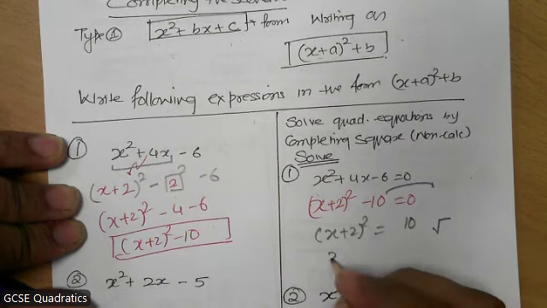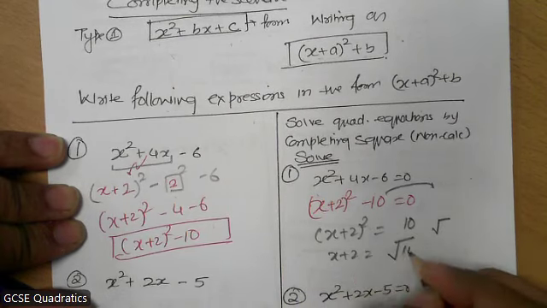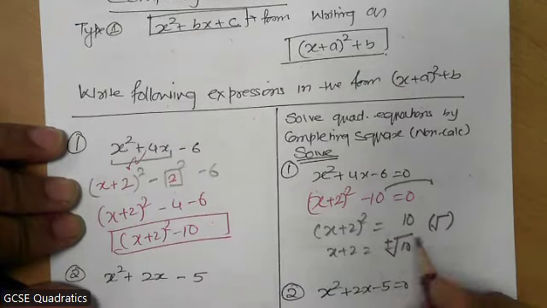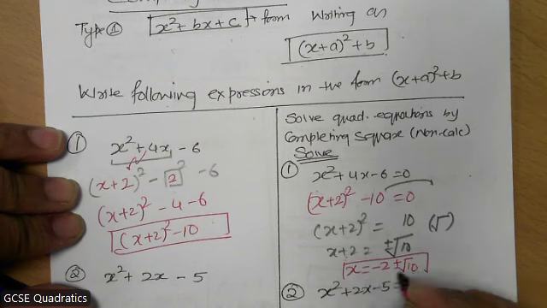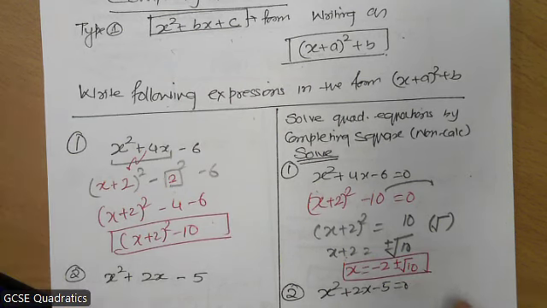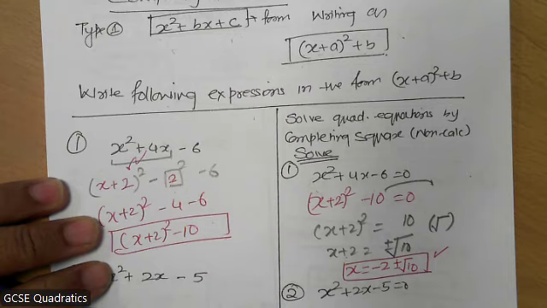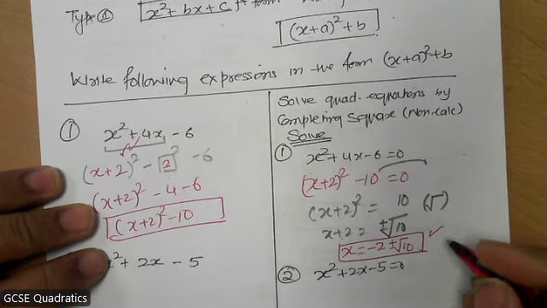Then I do the square root. So x + 2 equals the square root of 10. That should be plus and minus. Okay. And then I take this minus 2 to the other side, it becomes minus 2. So x equals −2 ± √10. If they ask me to leave the answer in surd form, this is correct. If they do not ask me to leave the answer in any form, this is still correct.